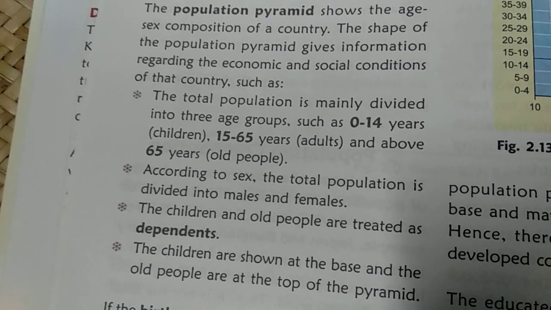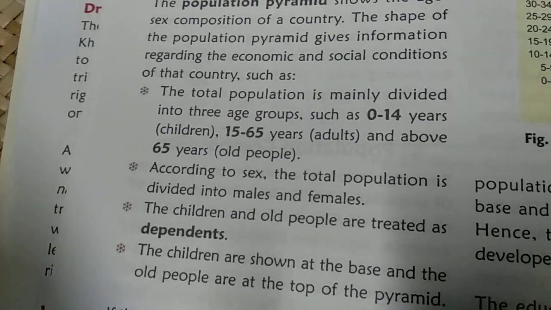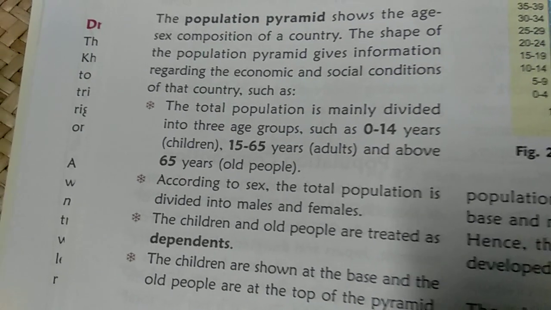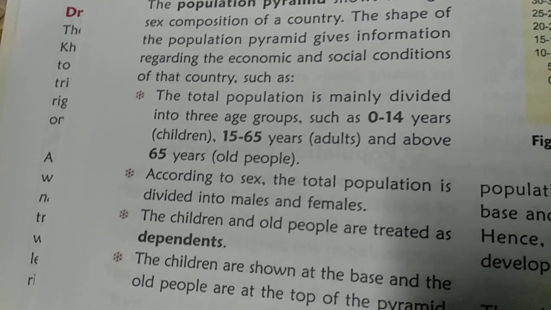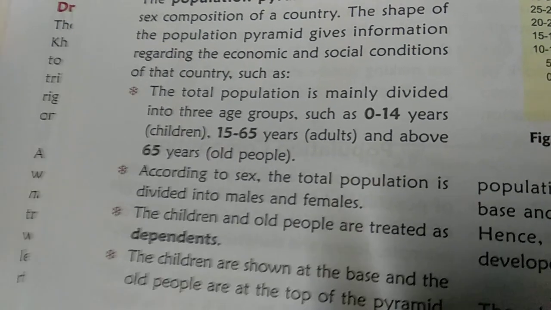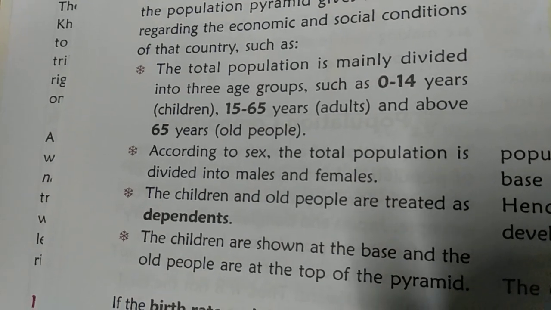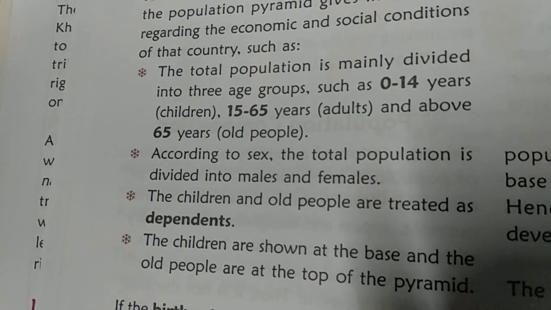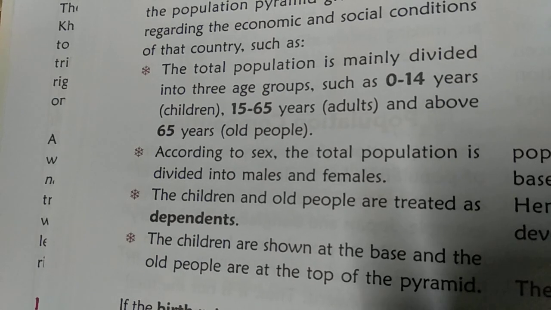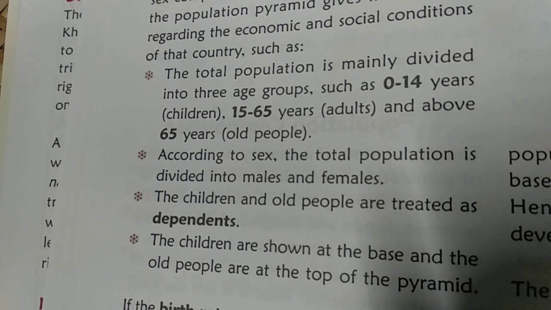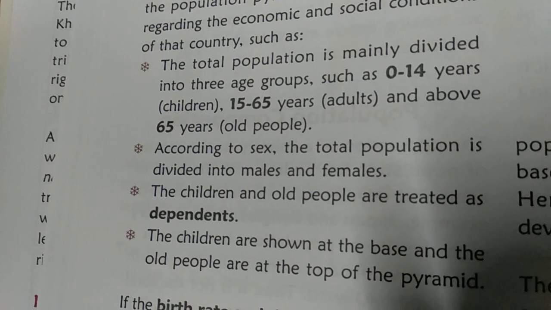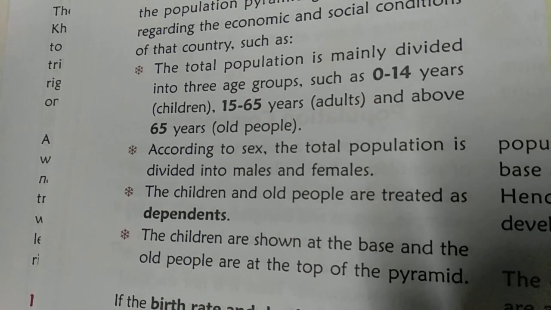The pyramid is divided into three groups: 0 to 14, 15 to 65, and above 65. 0 to 14 are the children, 15 to 65 are the adults, and above 65 are old people. According to sex, the total population is divided into male and female.